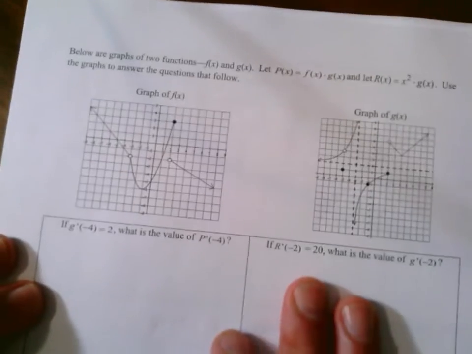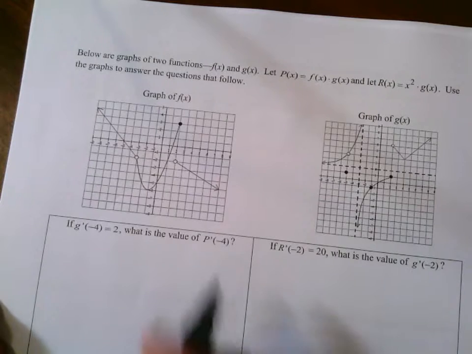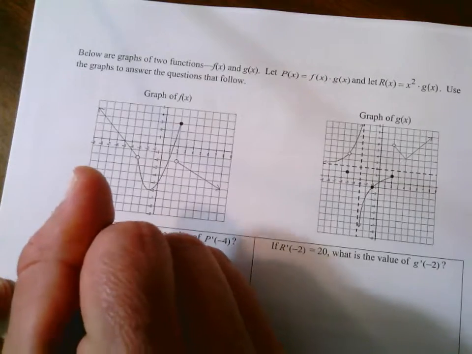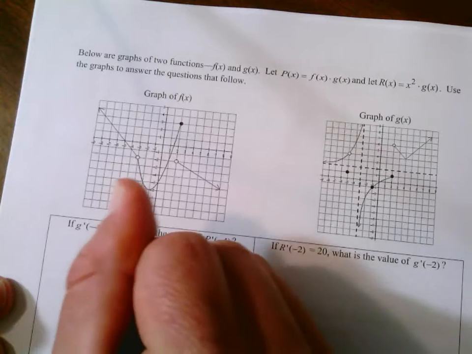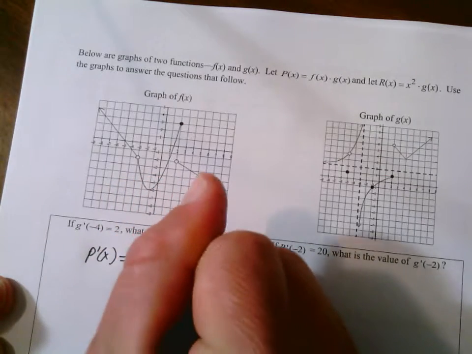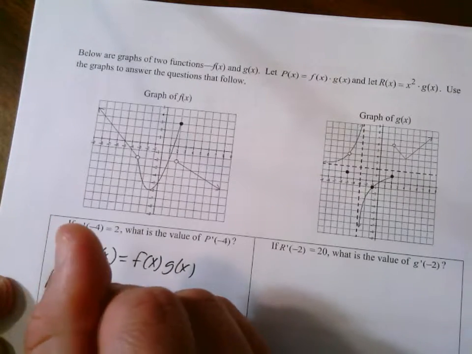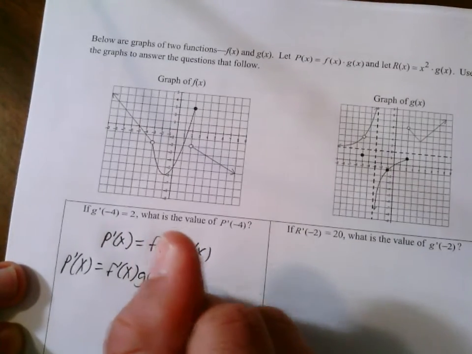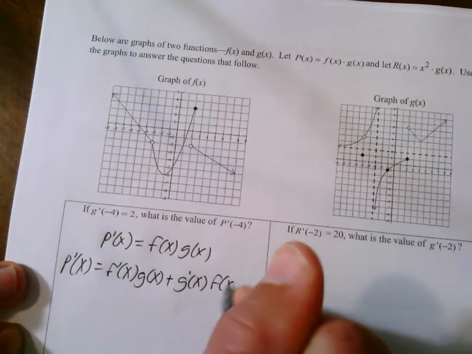Graphical analysis. Alright, so it wants to know what the value of p prime of 4 is. So first we need to find out what the value of p is. P of x is f of x times g of x. So p prime of x, f prime of x times g of x plus g prime of x times f of x.